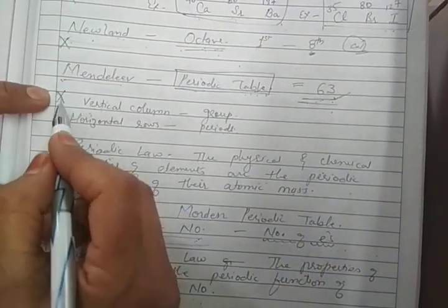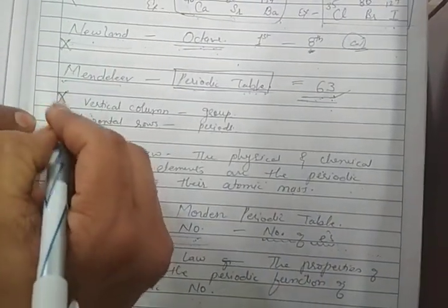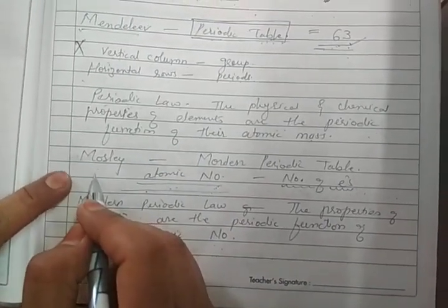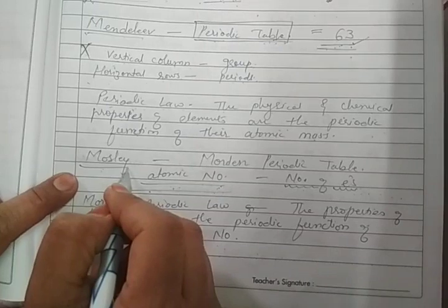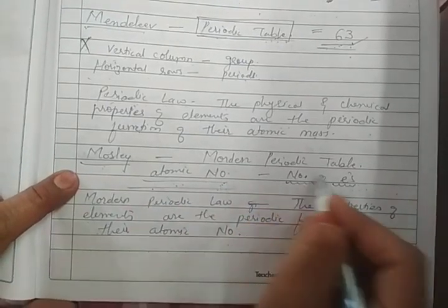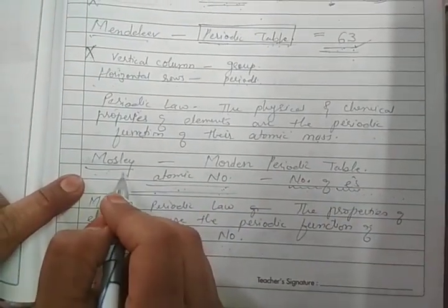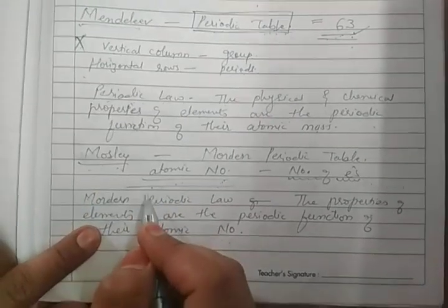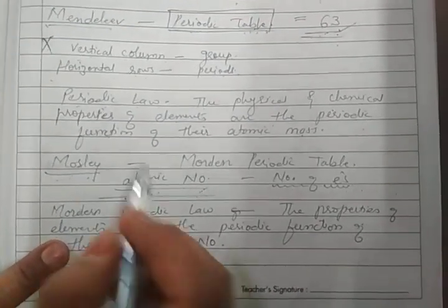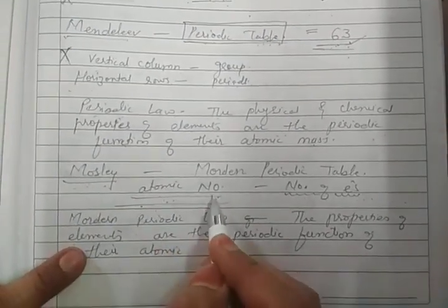So, this classification was further ruled out. After that, the new classification was given by Moseley. A new modern periodic table was made by Henry Moseley. He changed the base of the classification from the atomic mass to the atomic number.